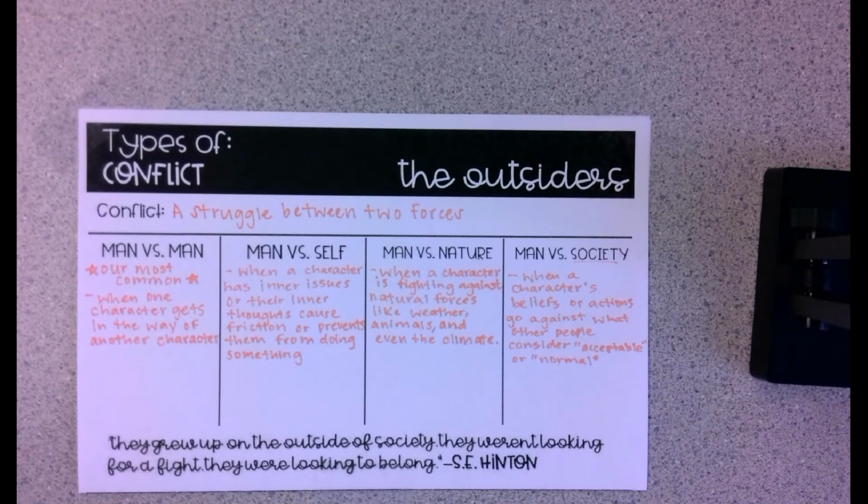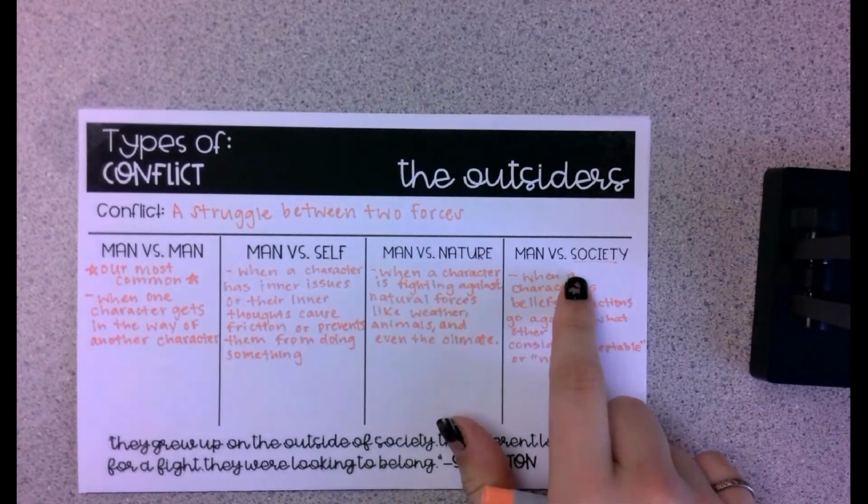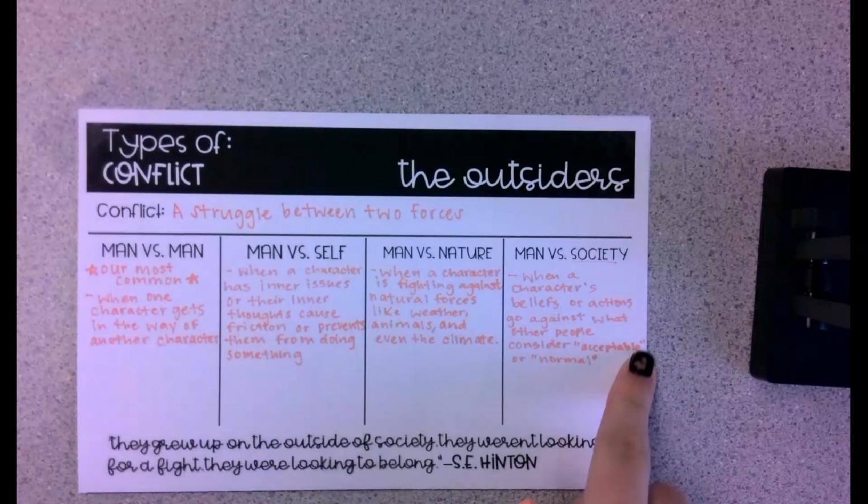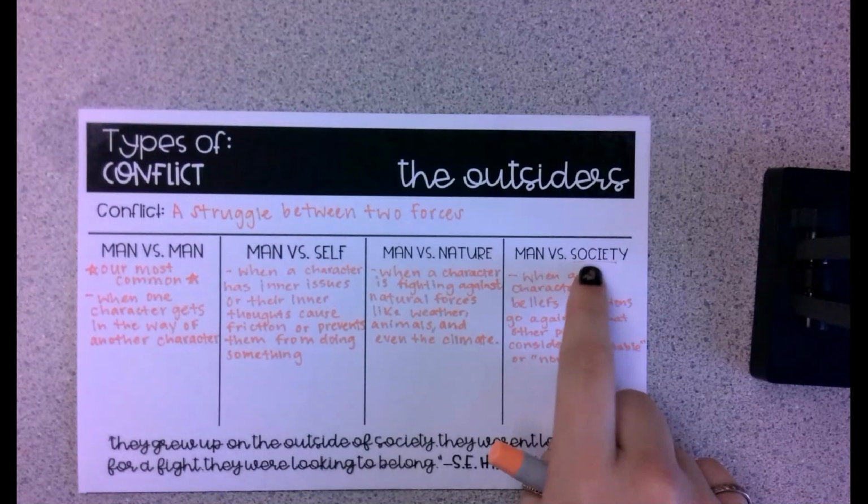So that's why I included this quote down here. They grew up on the outside of society. They weren't looking for a fight, but they were just looking to belong. So throughout the book, this is going to be our big guns coming in. Though there are all of them, this one is the one that is going to resonate with us and relate directly to theme. So I want you guys to keep a lookout for that.